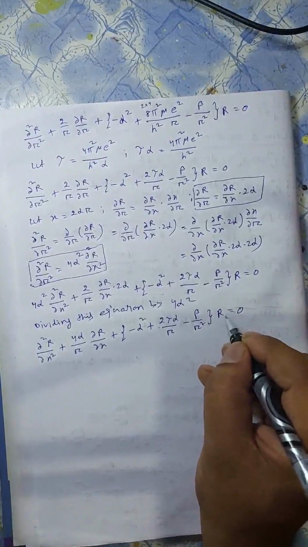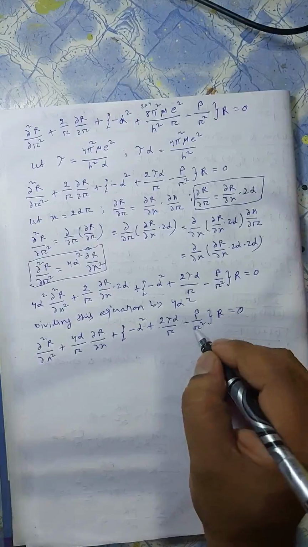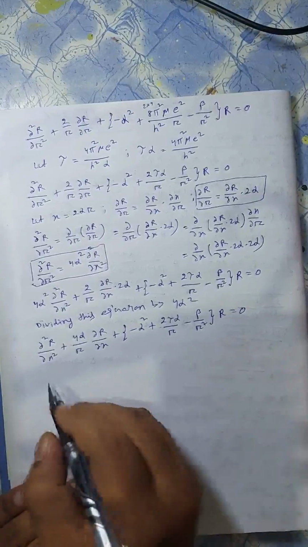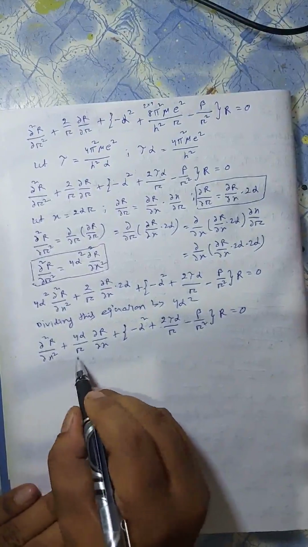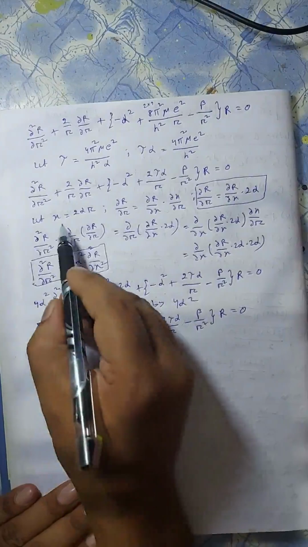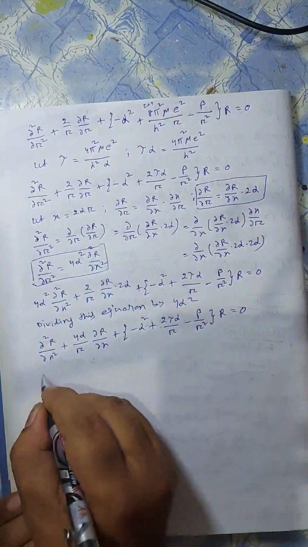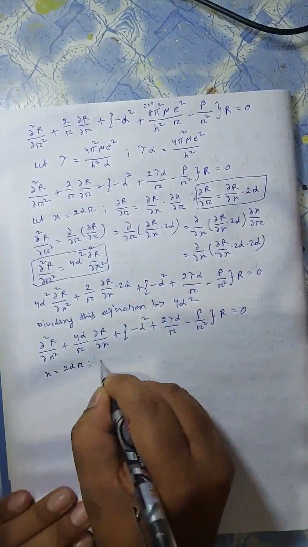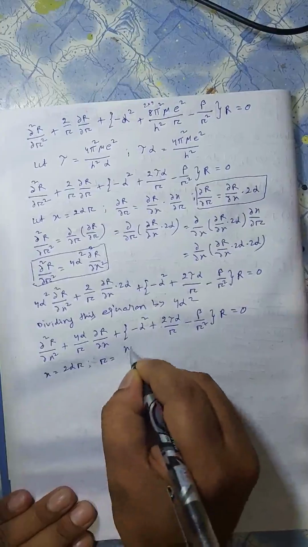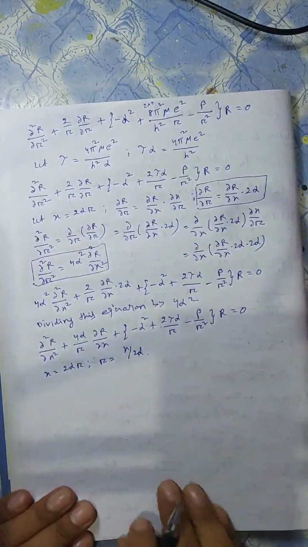Then what do we do? We have to convert all r into x. I take x equal to 2 alpha r, so r is equal to x by 2 alpha.